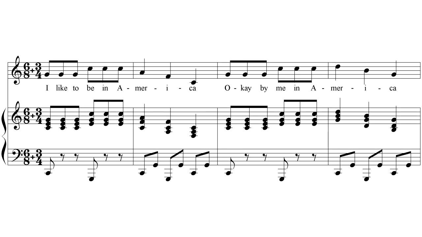Compound time was also used to great effect by Leonard Bernstein in his song America from the musical West Side Story. Here the timing is 1-2-3, 1-2-3, 1-2, 1-2, 1-2, and the time signature is actually written that way to show that 1 bar of 6/8 is followed by 1 bar of 3/4 repeatedly throughout the song.